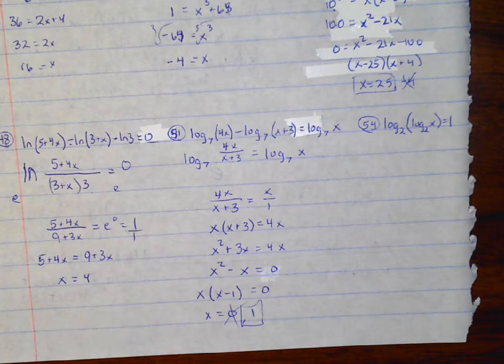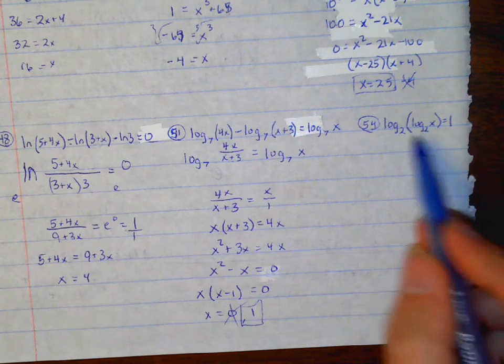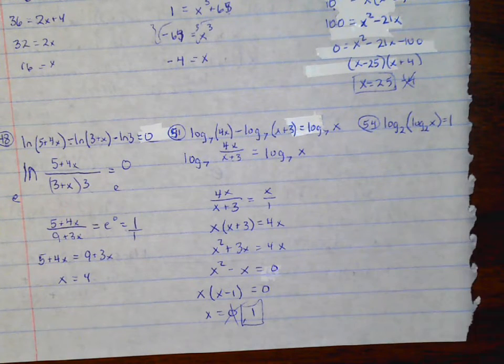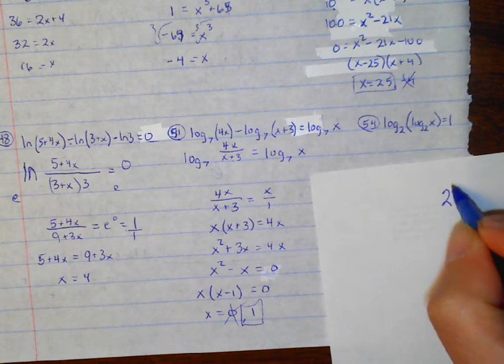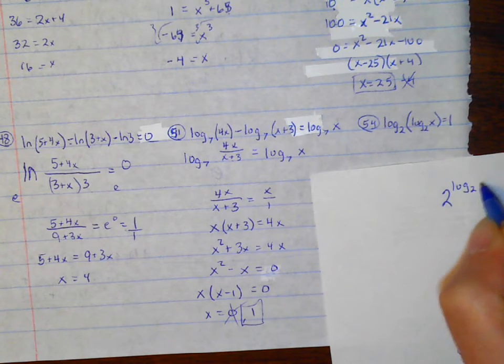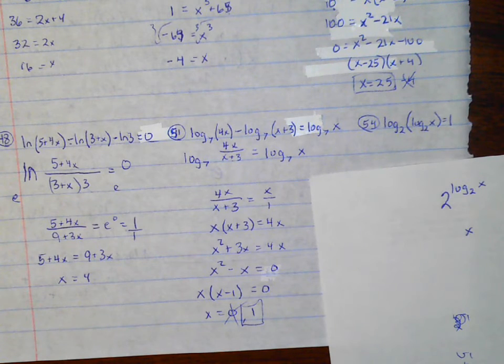I'm going to pause this and think about this a little bit. Okay, I had to think about this one a little bit, but we can use this idea that, remember, if we have 2 raised to the log base 2 of x, remember these two cancel each other out, so I just have the x. Okay, we're using that sort of idea here.